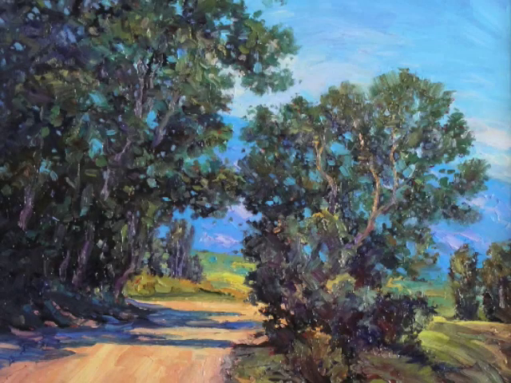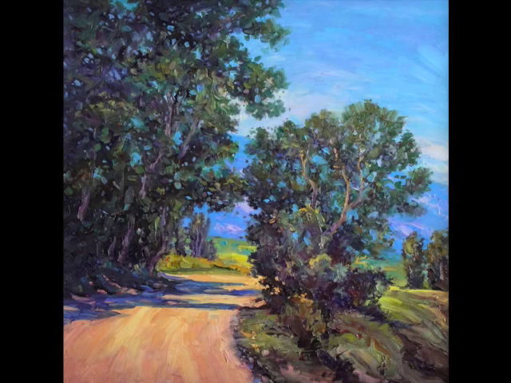Now let's take a look at a landscape painting. Take a look at how the value zones interlock together.